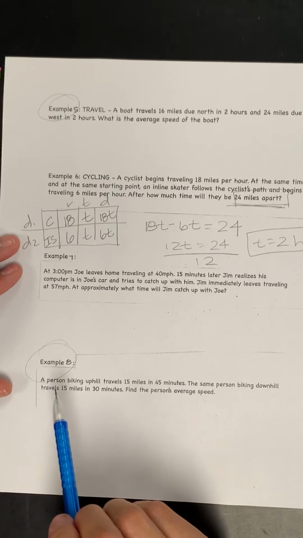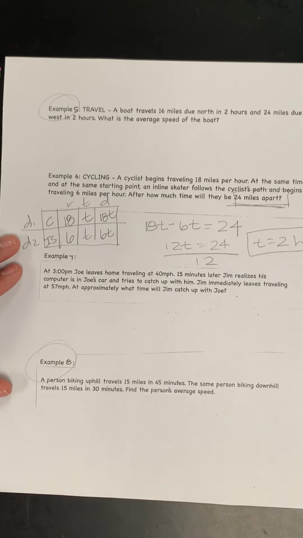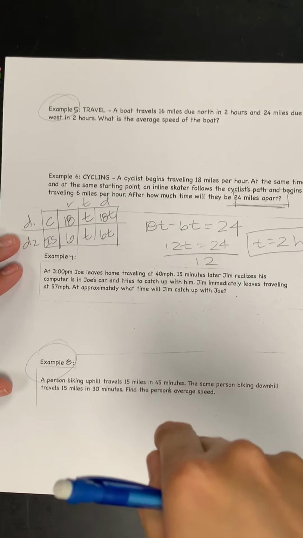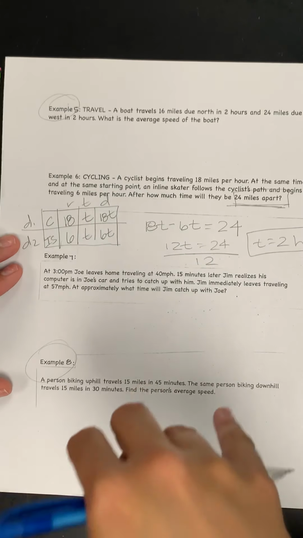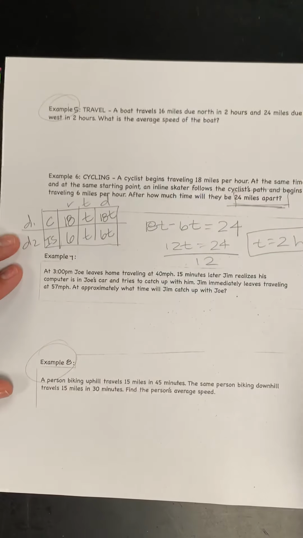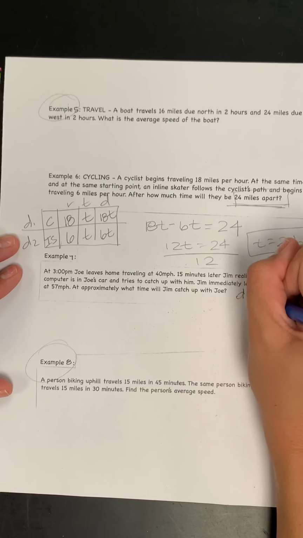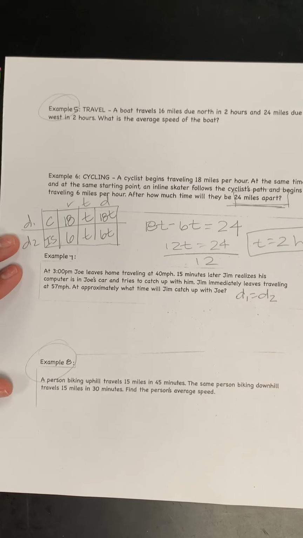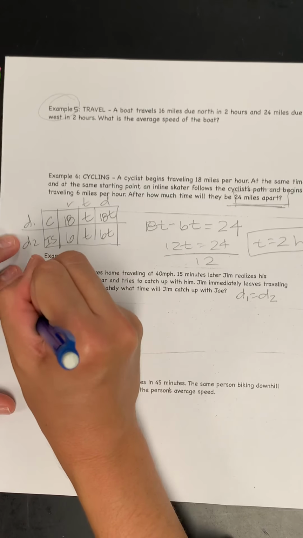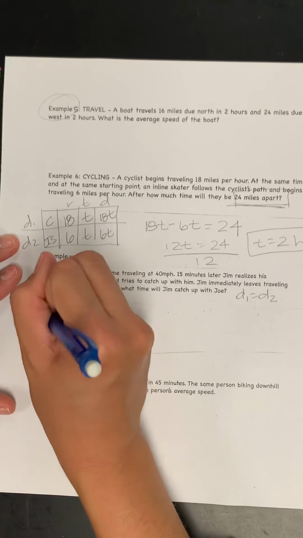So with this problem, what's happening here is that they are actually going the same direction. They're starting at the house and they're trying to catch up with each other. So for this one, this is where we're going to use that equation, D1 equals D2. So let's go ahead and figure out our D1 and our D2.